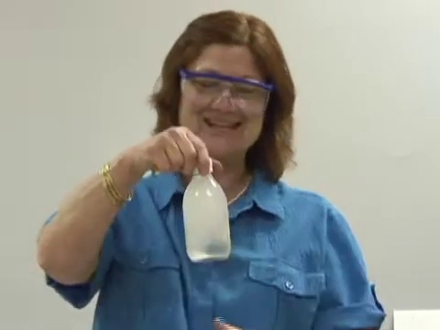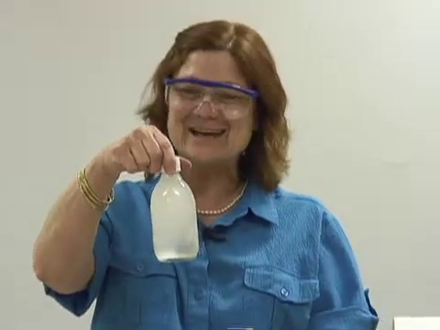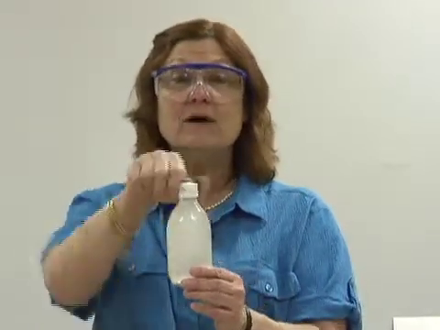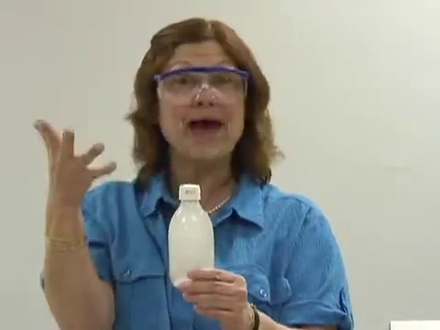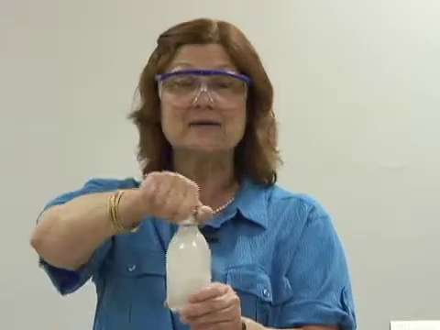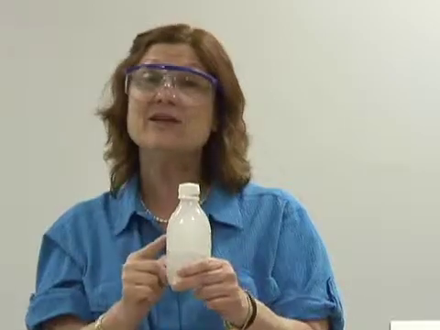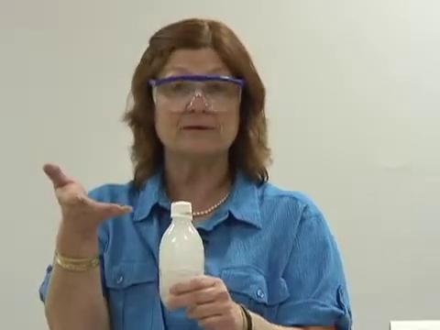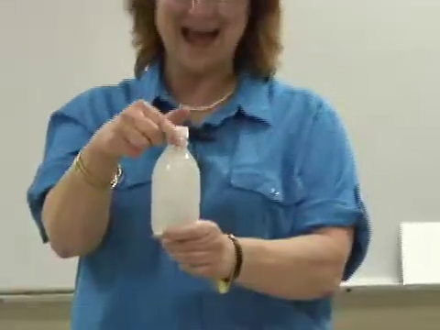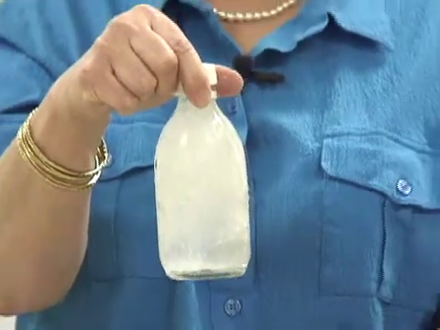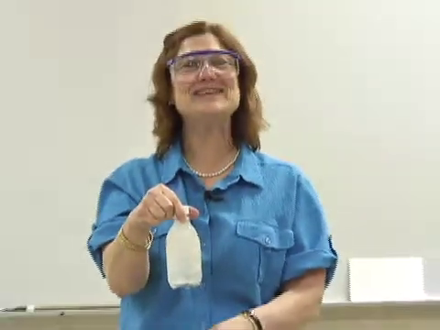Wow, that's just crazy. Well, what happened was, when I open the bottle, the carbon dioxide can come out. And therefore, as it comes out, my concentration of the solute that's in there is less. And therefore, the freezing point comes up. Isn't that cool? I had a great time doing that. And that's the demonstration for today.